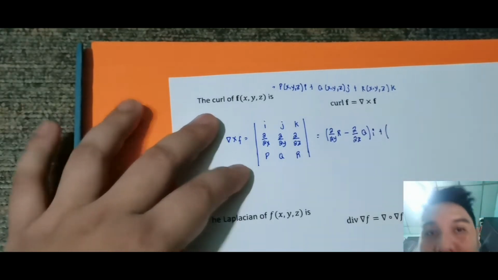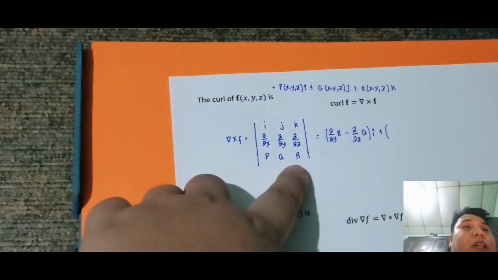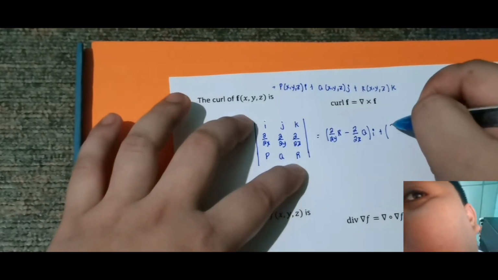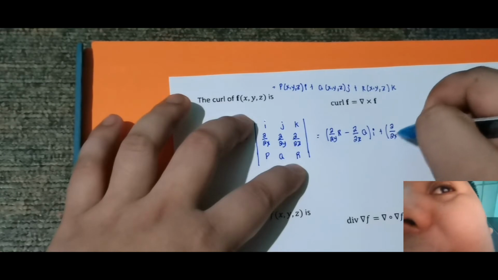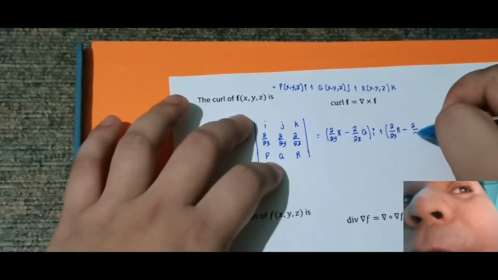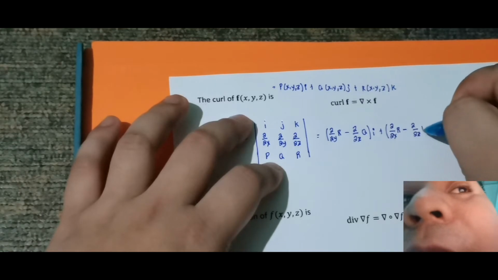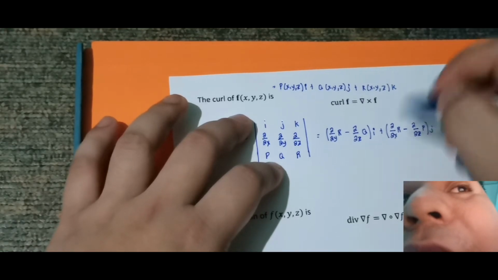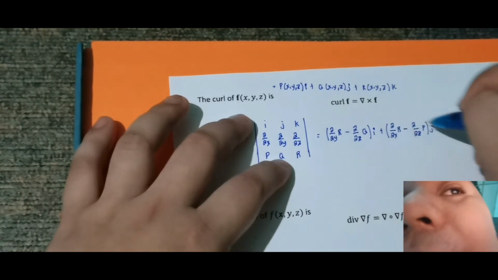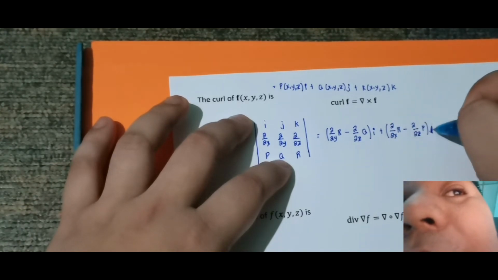Then next is partial derivative with respect sa x ng R. So ito ay partial derivative with respect sa x ng R minus partial derivative with respect sa z ng P. Then this is j. So may negative, I think may negative. So magiging plus to. So may negative sa labas yan, so assuming na negative j.